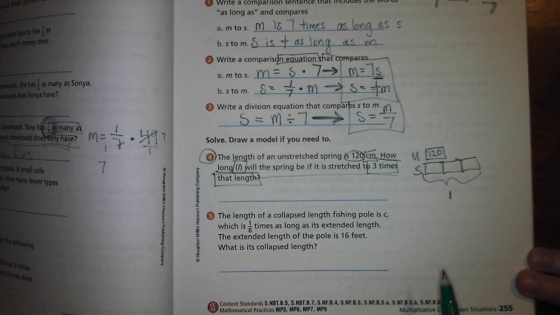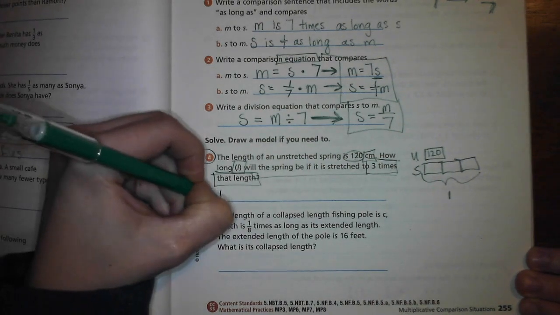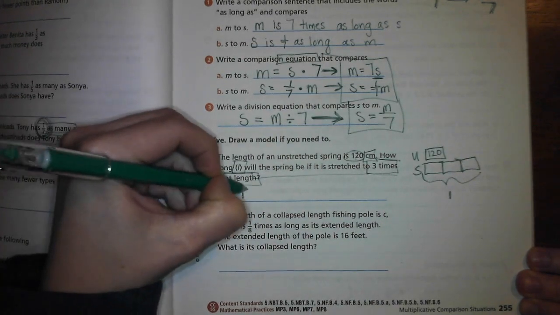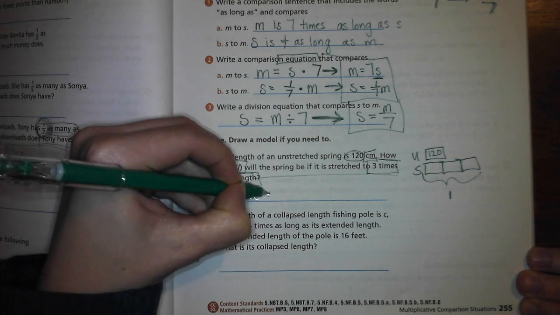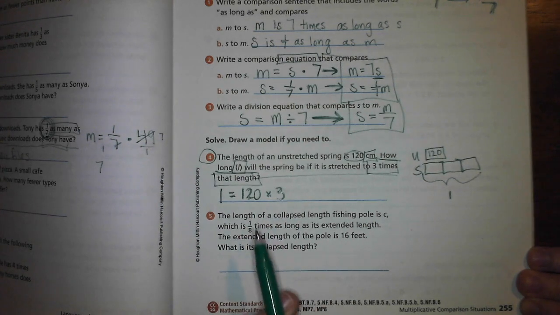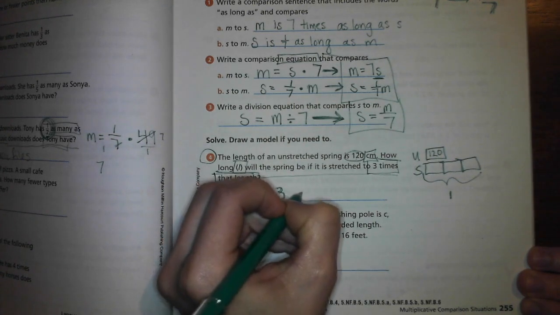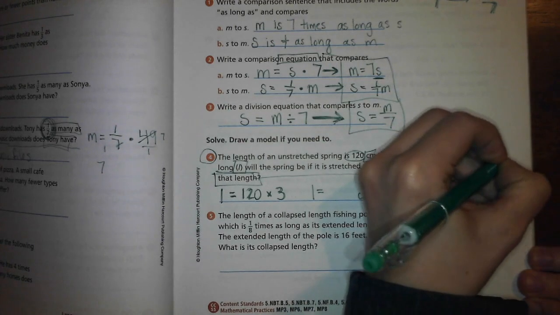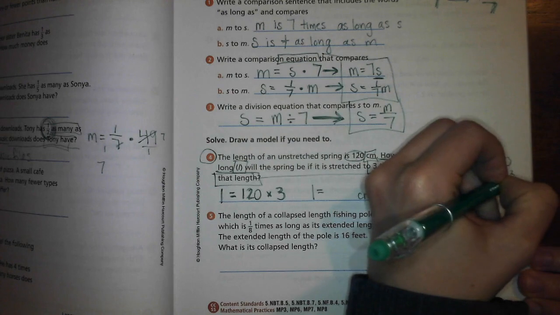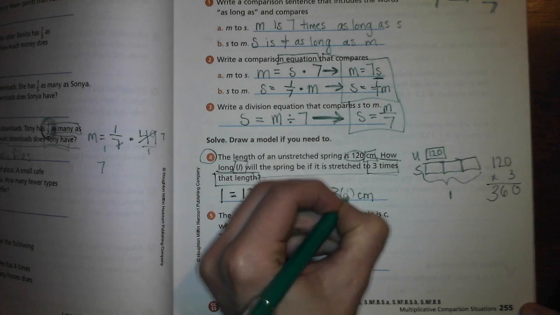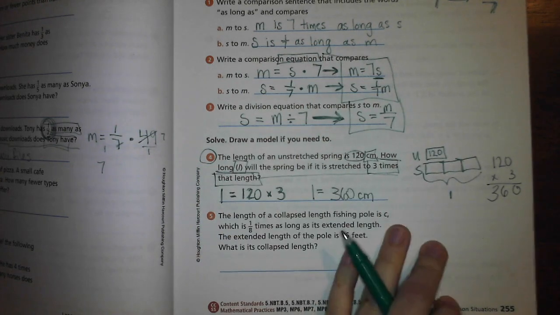So 3 times 120. Our solution equation would then be L equals 120 times 3. You could also write it as 3 times 120 because of the commutative property. And then I want you to solve and tell me what L equals. And our label is centimeters. Go ahead. So 3 times 120 is 360. Great work.